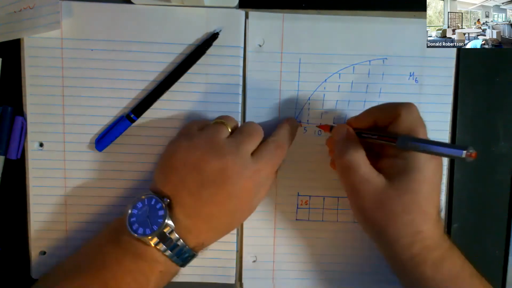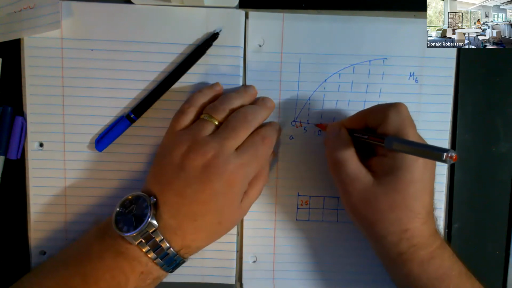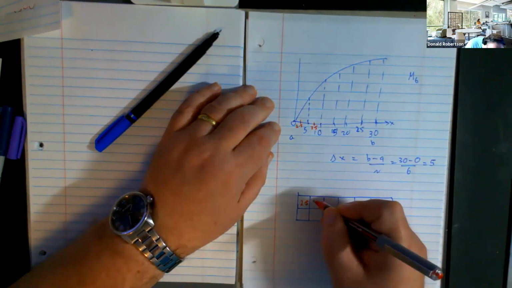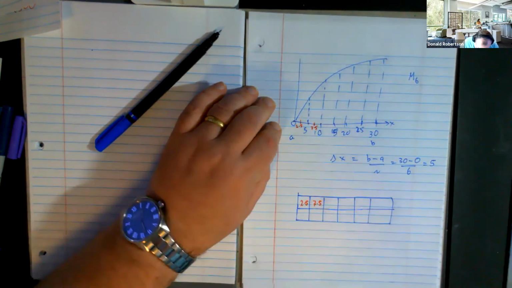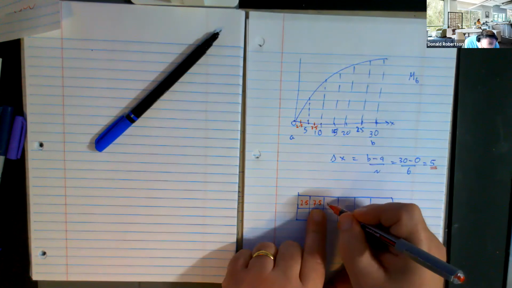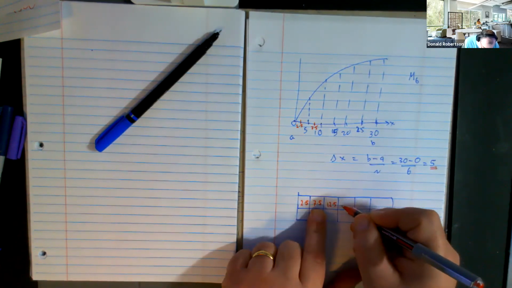Now, the midpoint for the second strip is going to be here. What's that? About 7.5? Since I know that this is 5, can't I just keep adding 5s to get all the other midpoints?